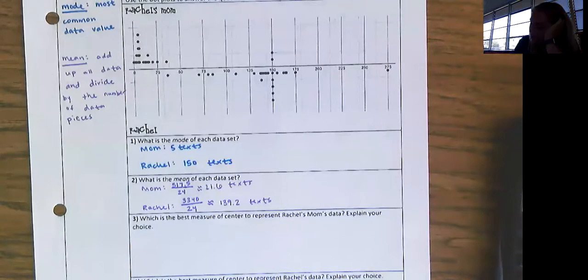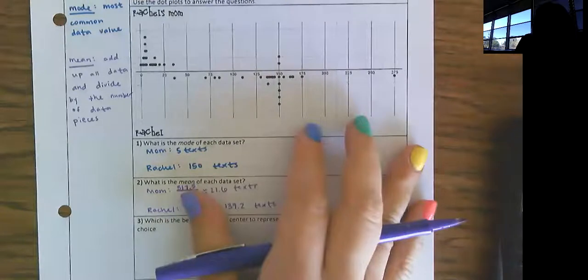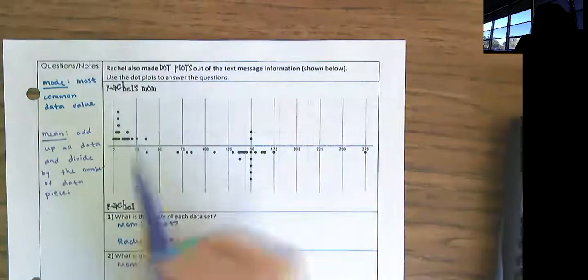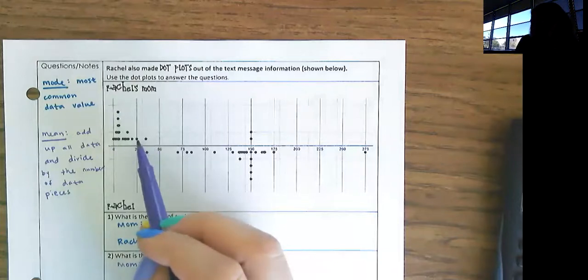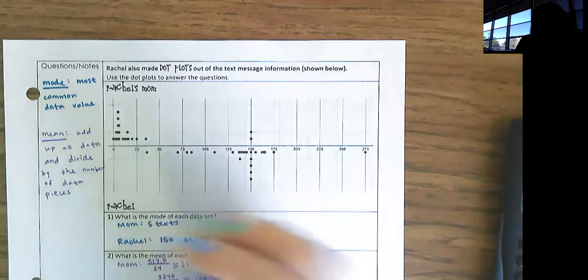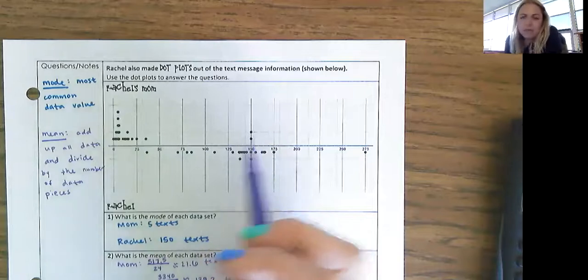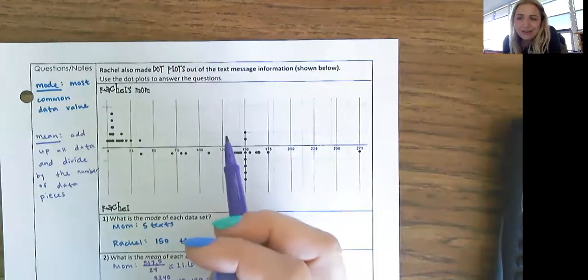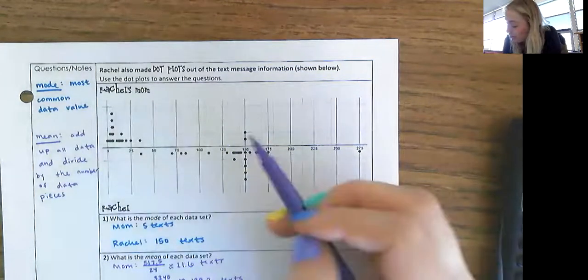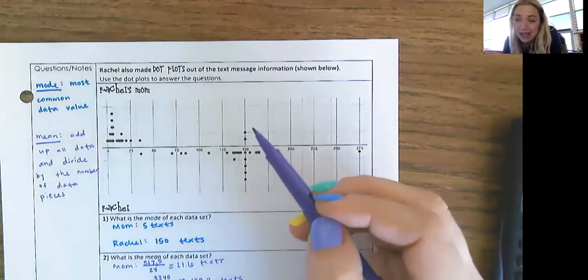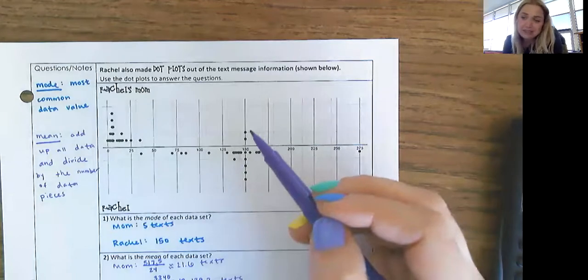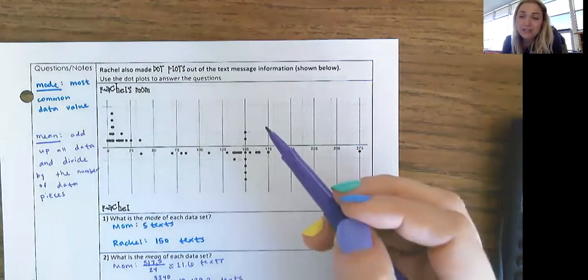Now, I want us to look at Rachel's mom's data here. Do you see how all of her dots are really low? They're all below 25 almost, except 1, 2, 3 of them. Because of those three above 25, look at how far these are. These are like two really cool moms who send a ton of texts. Maybe they have a job that makes them text a lot. I don't know. 150 texts. I would die if I had to send that many texts in a day.